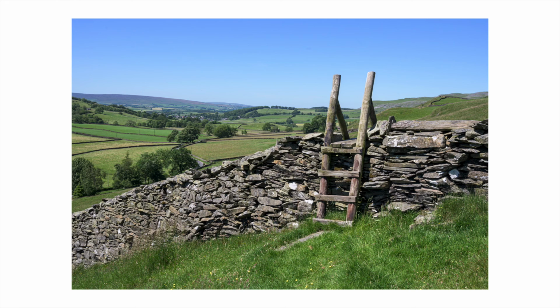The other thing that stands out about this photograph for me is the way that the stile breaks the horizon line. The two prongs stick proud of the line of the hills in the background and are emphasised against the clear blue sky.